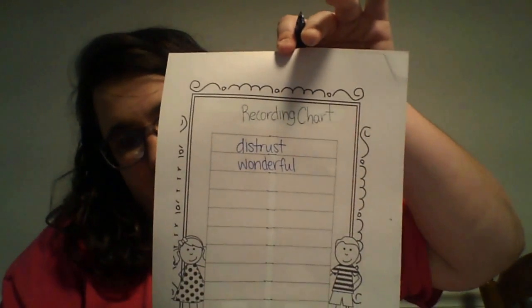And if I did it again and it landed on full, well, then hey, one of the words I can use with full would be wonderful. So I would record wonderful in my chart, like so. And then in this game, they need to come up with at least 6 words as they play, just so they can kind of practice on the prefixes and suffixes.